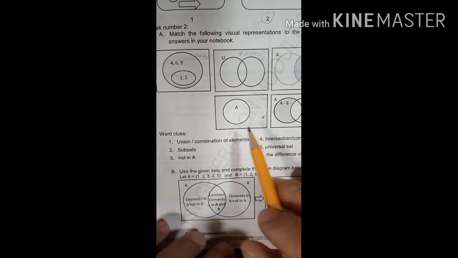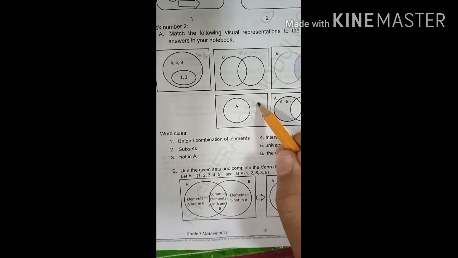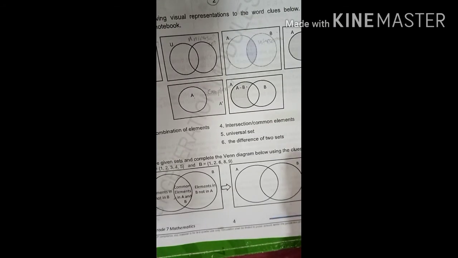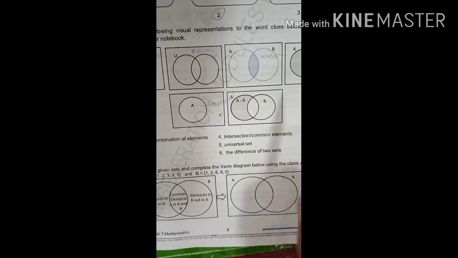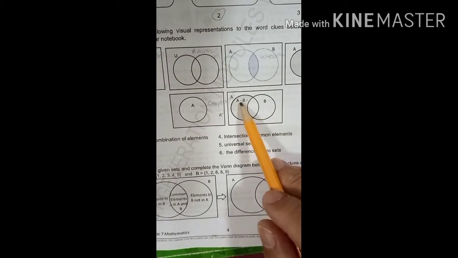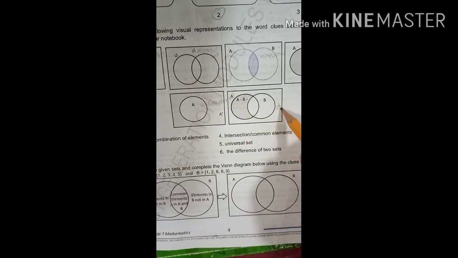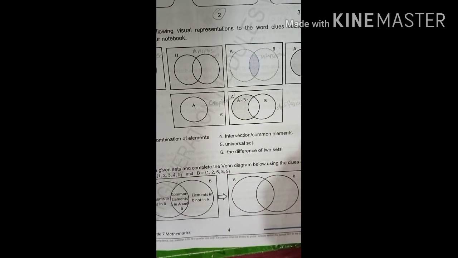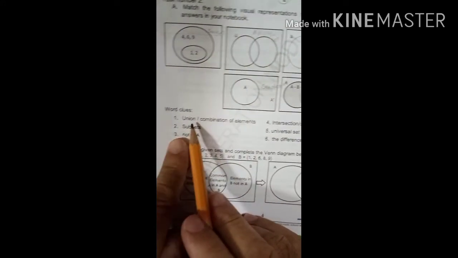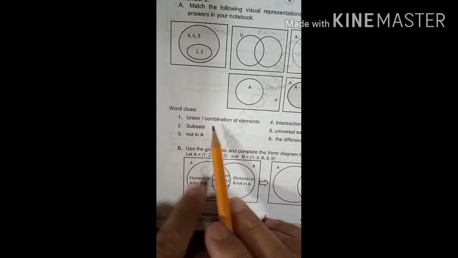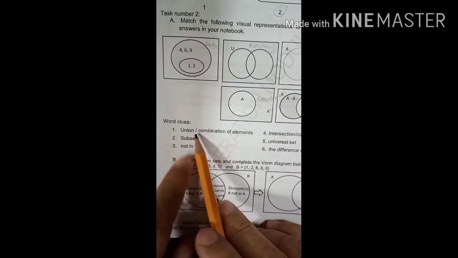And this one, only the region outside circle A was colored. So this represents complement, or not in A. Complement. And this one, only this region was colored. This refers to difference of set. Okay, so you will just draw the corresponding illustration from above here.